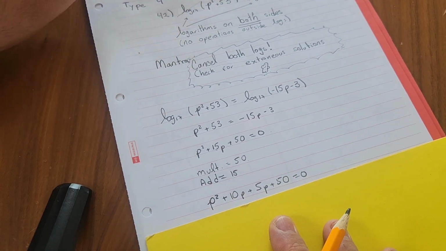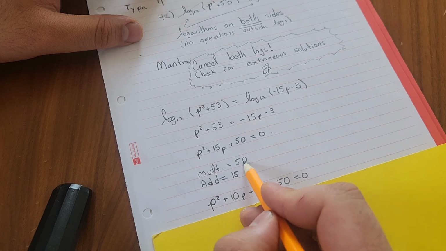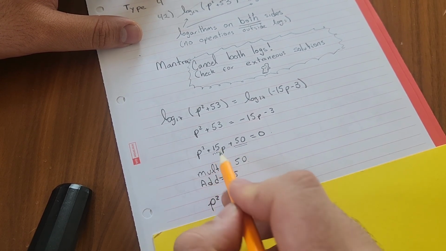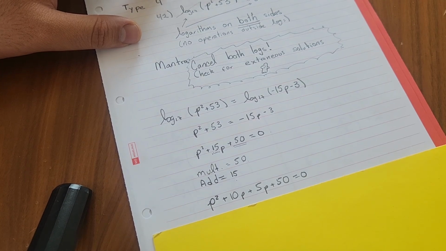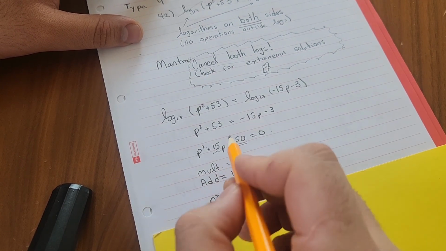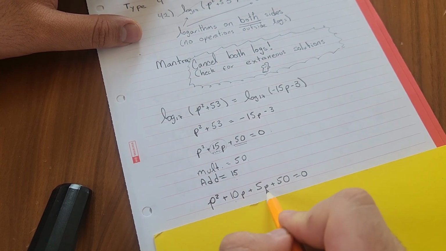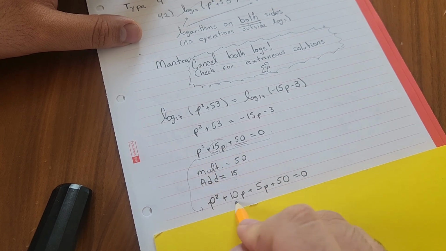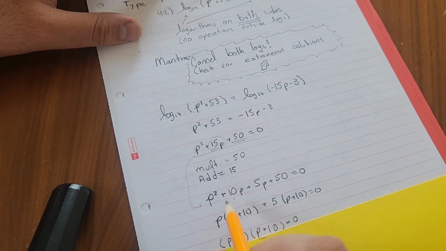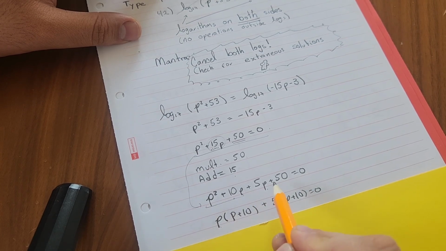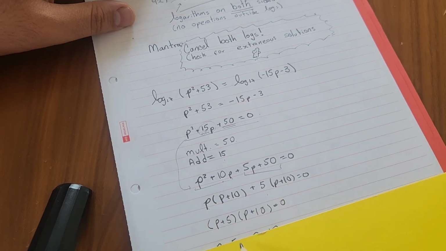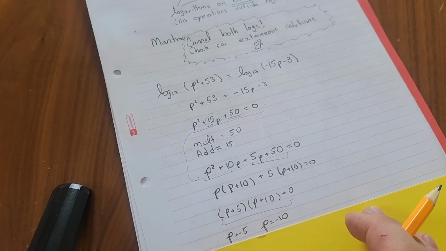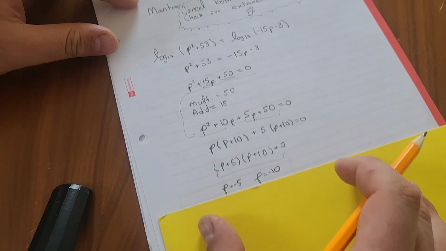Very clearly, the two numbers that multiply to 50 and add to 15, remember, multiply to the third, add to the one in the middle, are 10 and 5. Instead of writing 15, I write 10 plus 5. This is the same equation as this one, but instead of 15, it's 10 plus 5. I factor. I take a common factor here, that is p. I take a common factor here, that is 5. I write two parentheses, boom, boom, boom. p equals negative 5, p equals negative 10. Easy peasy.